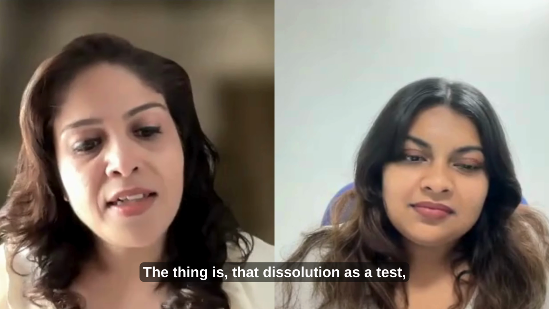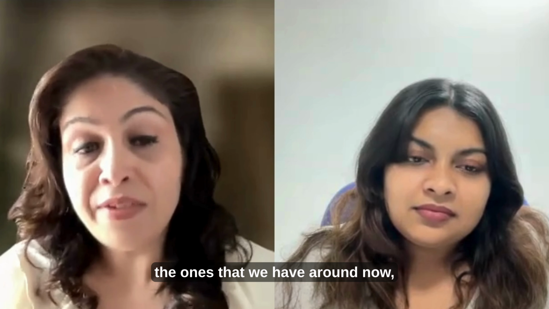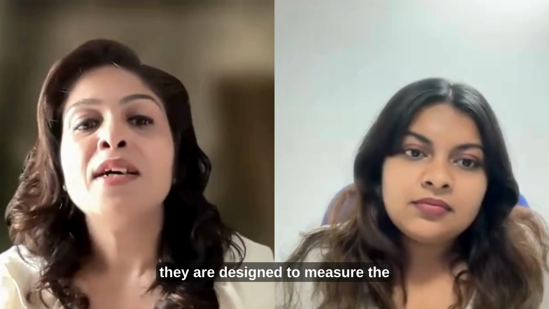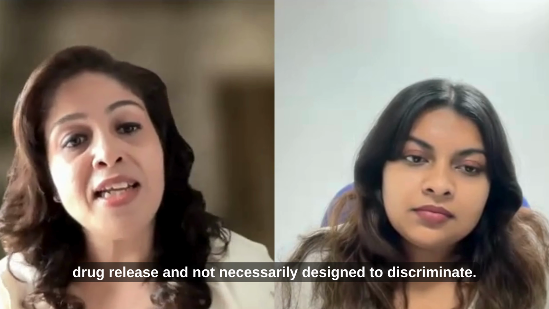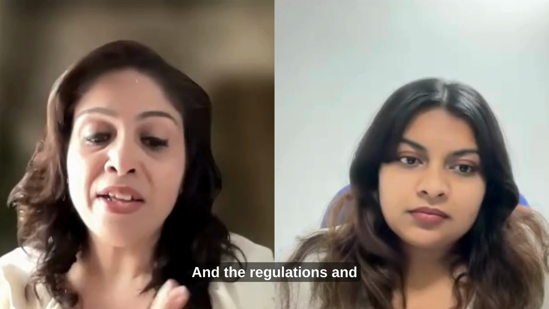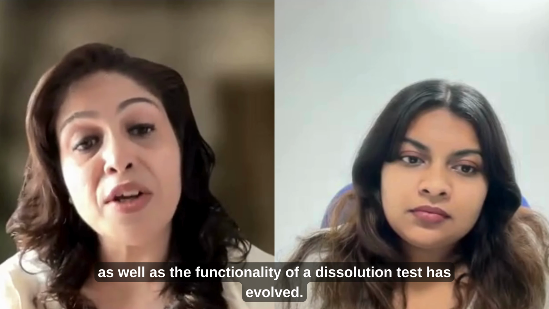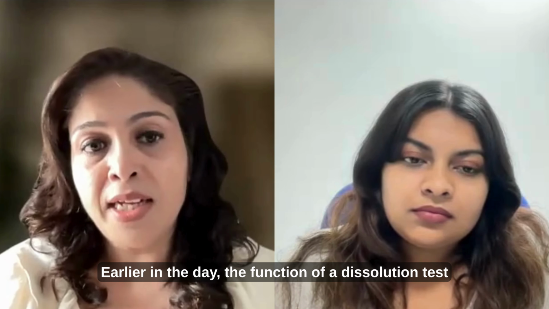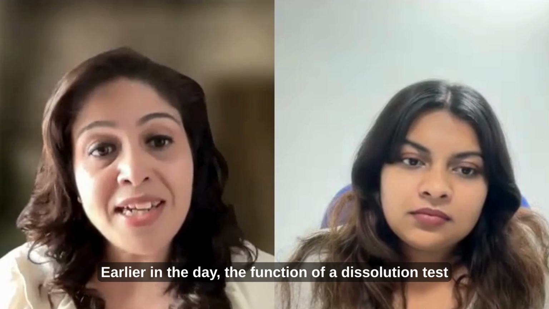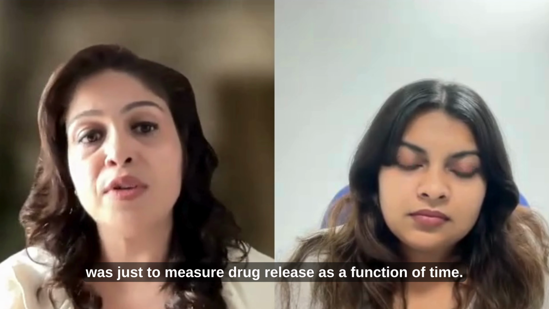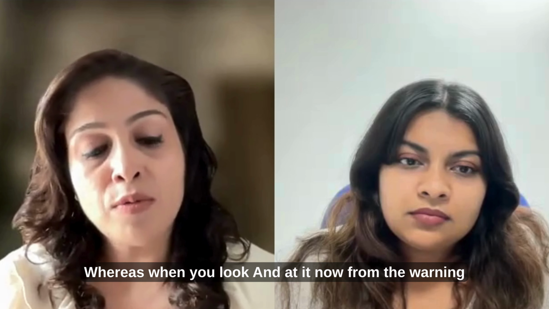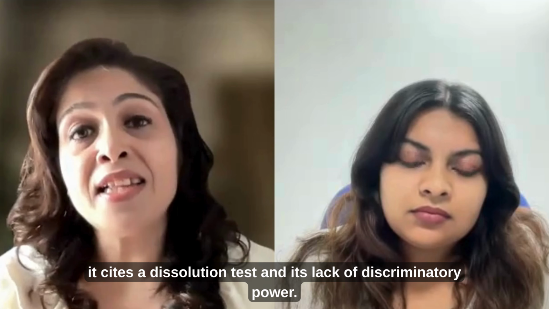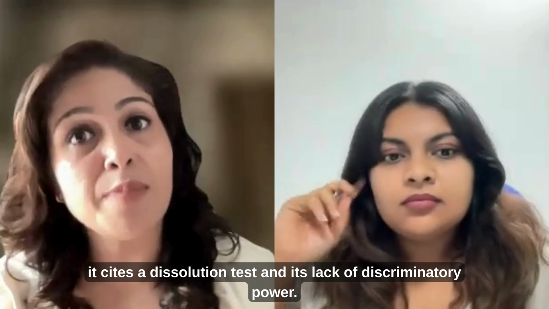The thing is that dissolution as a test, the ones that we have around now, they are designed to measure the drug release and not necessarily designed to discriminate. And the regulations as well as the functionality of a dissolution test have evolved. Earlier in the day, the function of a dissolution test was just to measure drug release as a function of time. Whereas now, from the warning letters that FDA has issued, it cites a dissolution test and its lack of discriminatory power.